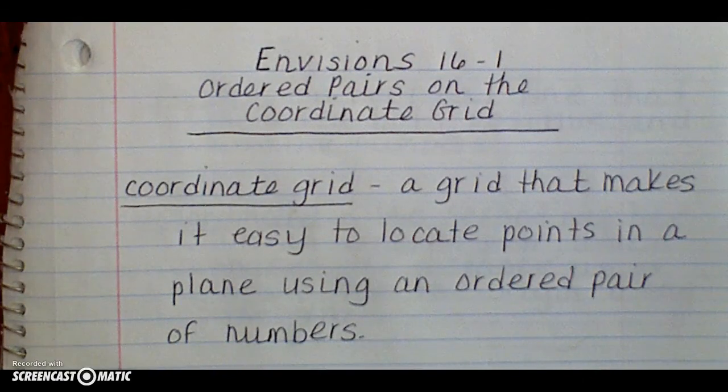Envision 16-1, ordered pairs on the coordinate grid. So we have a lot of notes to take, and then in class we will do the practice.